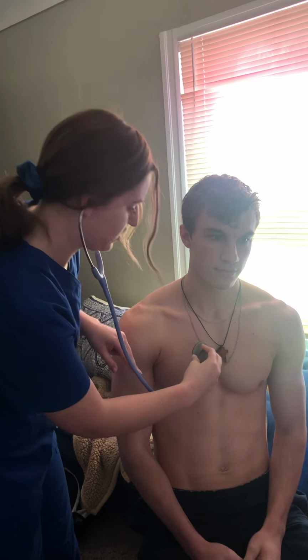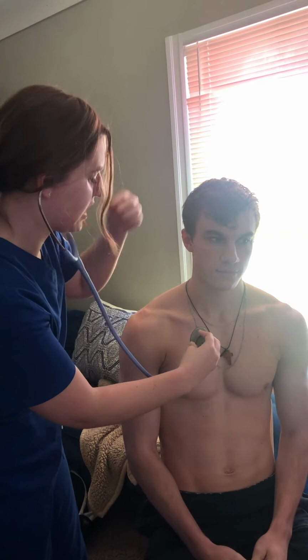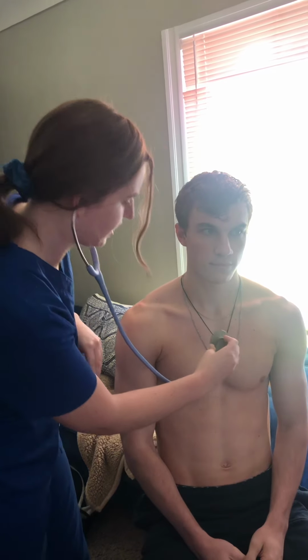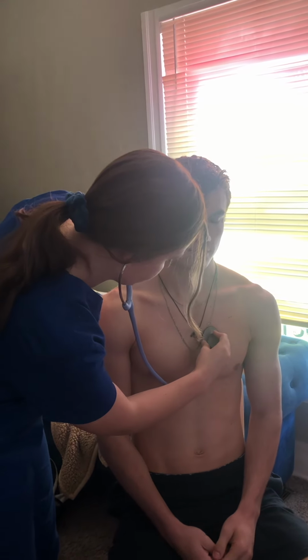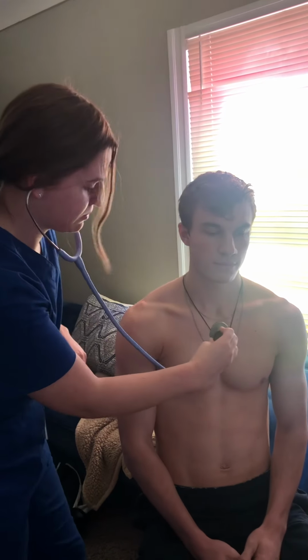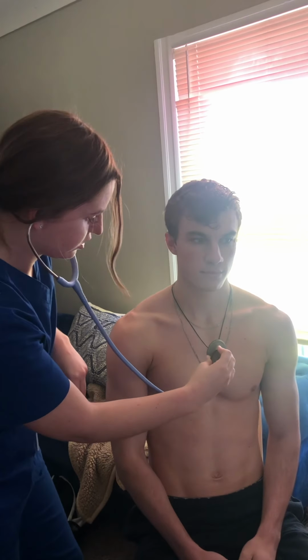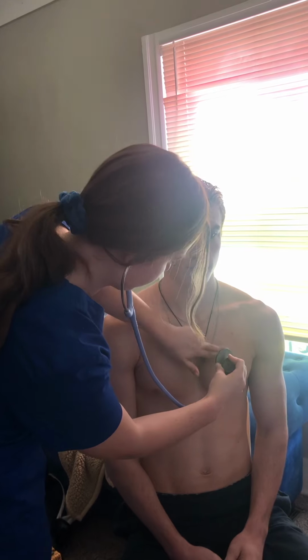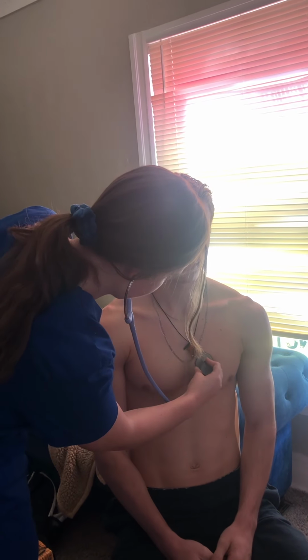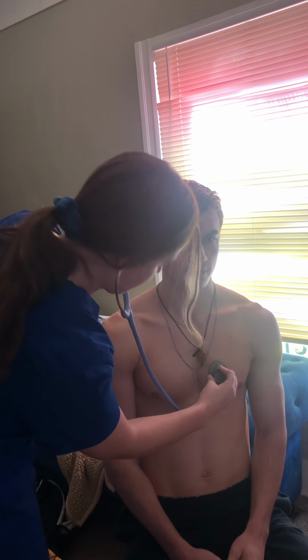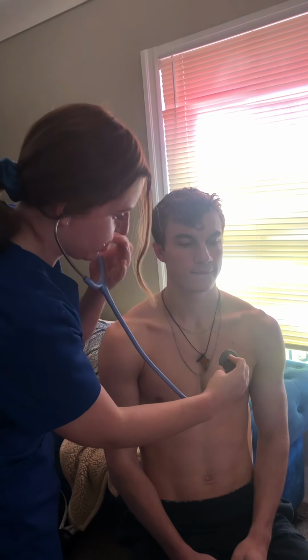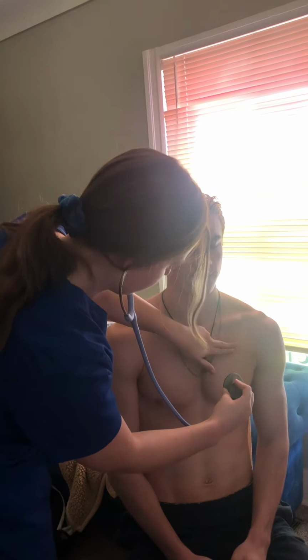And then I'm going to move to the pulmonary, which is in the second intercostal space, but on the left side of his body. Then I'm going to move to Erb's point, which is in the third intercostal space on the left side. And then I'm going to move to the tricuspid, which is in the fourth intercostal space on the left side.